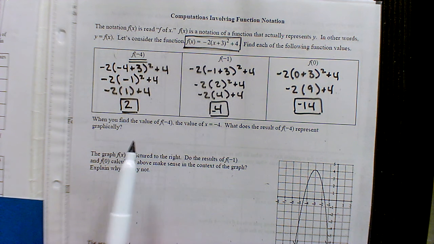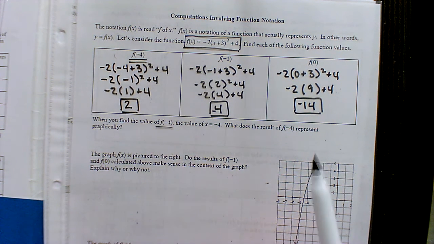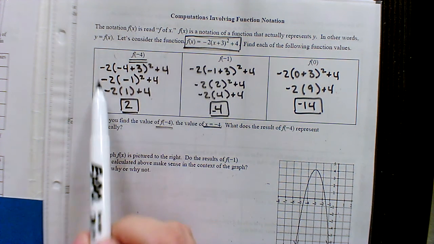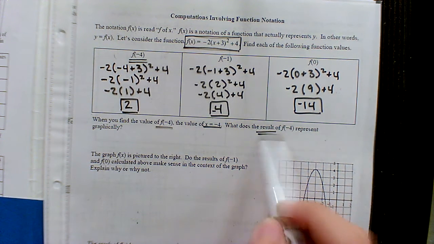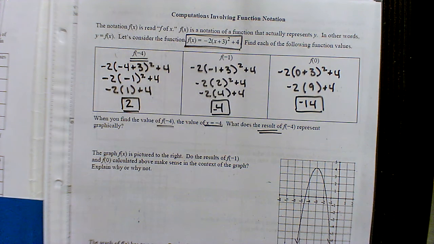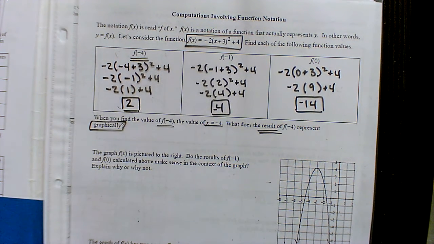All right, good. Okay, so I know you've been doing that for years, plugging in a number, getting out a number, but what we're going to focus on is what do all these numbers mean? What do they represent? How are they all connected? You're used to computational math, plugging in numbers, getting out numbers, but we need to understand what all of this is telling us. So when you found the value of f of -4, for instance, this first one in the table, what does your result, aka answer, represent? What does this number 2 mean? And I'm specifically wondering in terms of a graph.